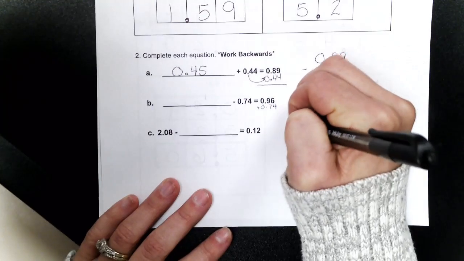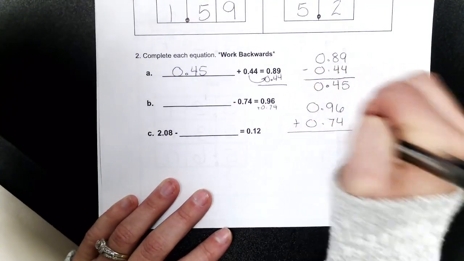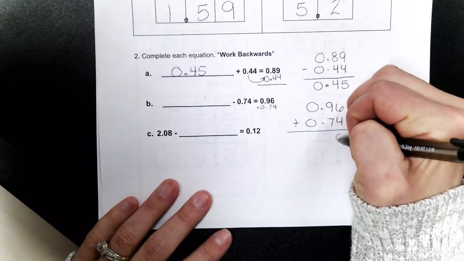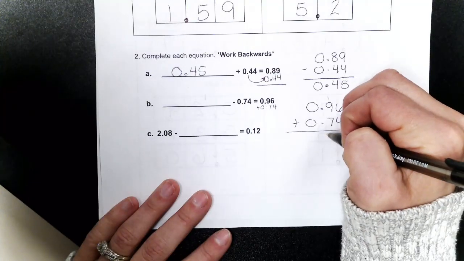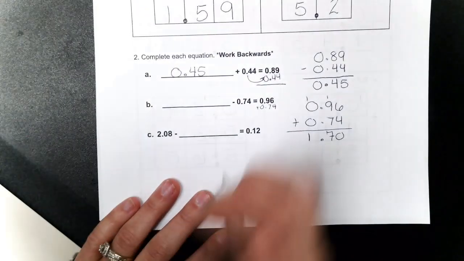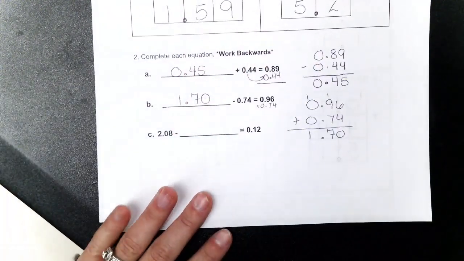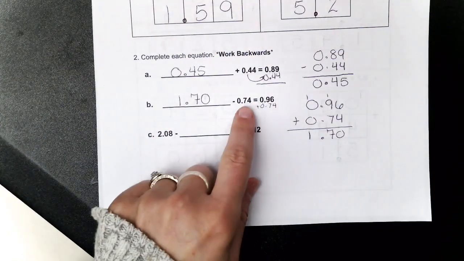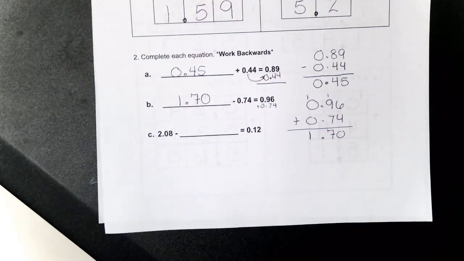0.96 plus 0.74, 96 hundredths plus 74 hundredths. 6 plus 4, 10. 9 plus 7, 16, plus 1 more would be 17. Add my 1. I started with 1.70, 1 and 7 tenths, or 1 and 70 hundredths. I subtracted 74 hundredths, and then I would get 96 hundredths.